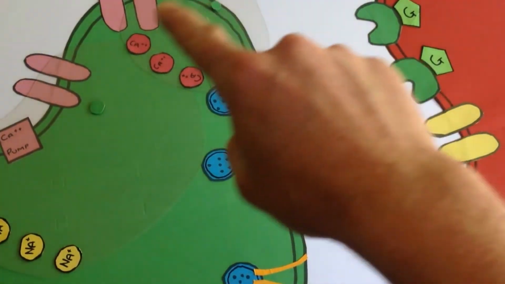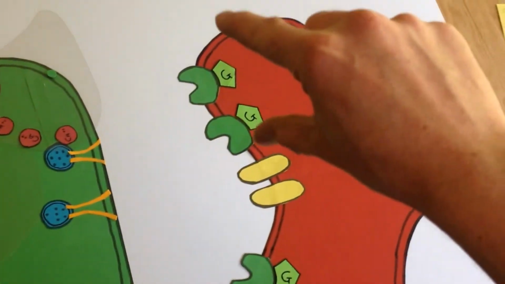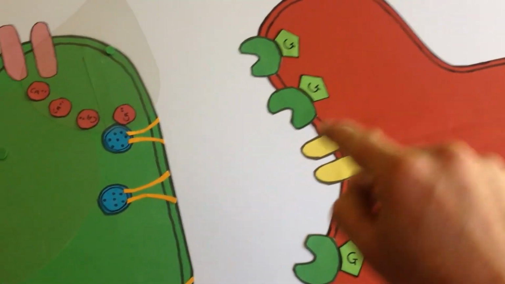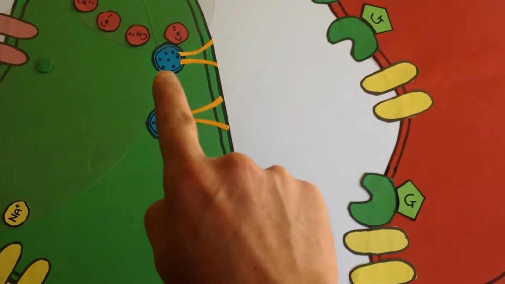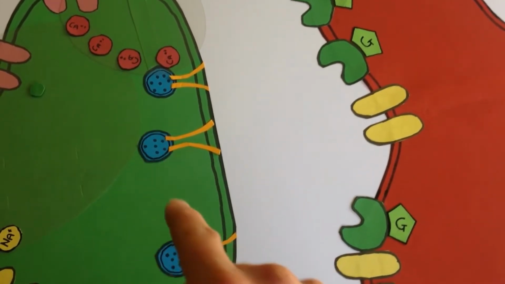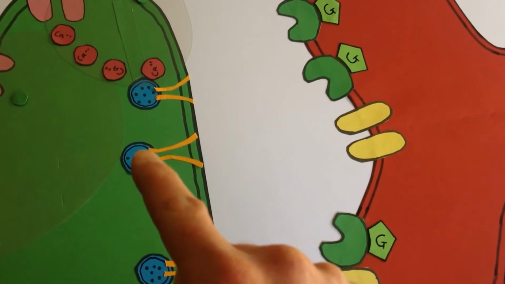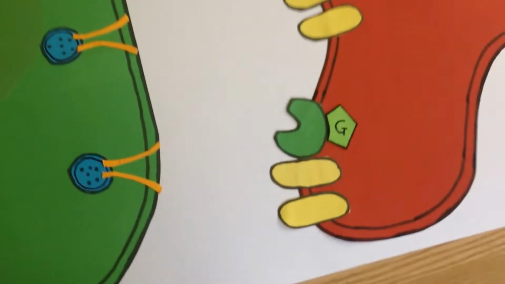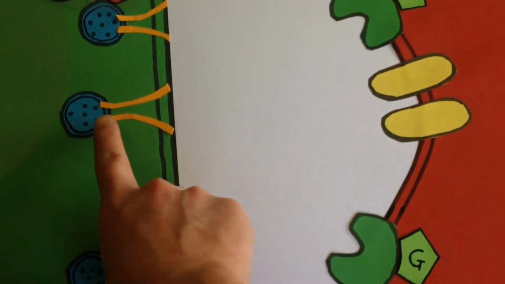Inside this presynaptic membrane here, so you've got the presynaptic membrane and the postsynaptic membrane here. So inside you've got these little vesicles, and inside these vesicles are neurotransmitters. Okay, so acetylcholine, for example. Acetylcholine is inside these vesicles. Alright, and you'll notice these little strands here. These are called snare proteins.